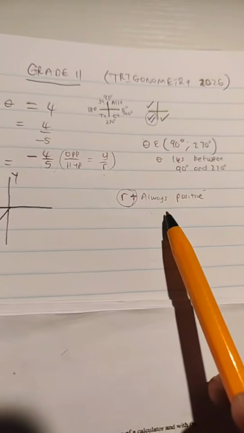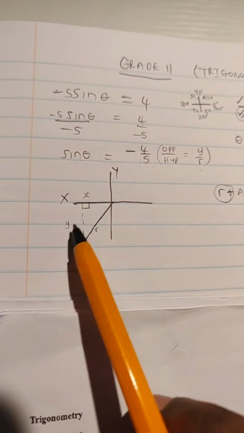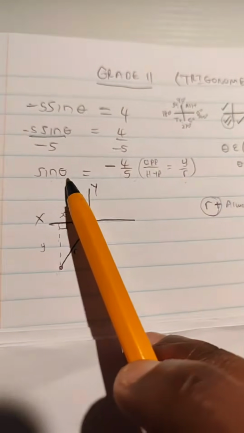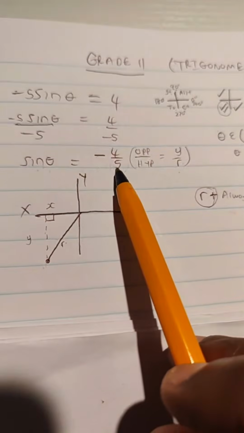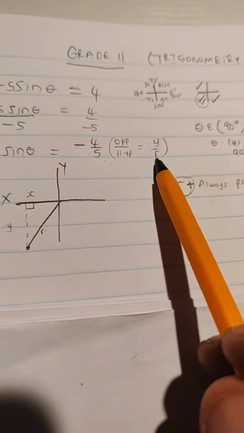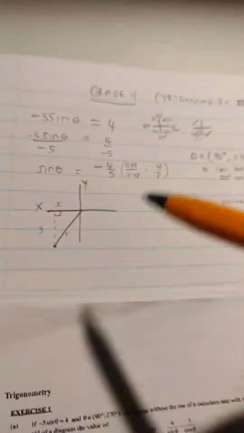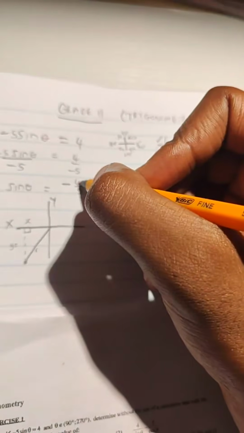So R is always positive. Why? According to the definition, sine theta is y over r. So in this quadrant, the y value is what? It's 4.